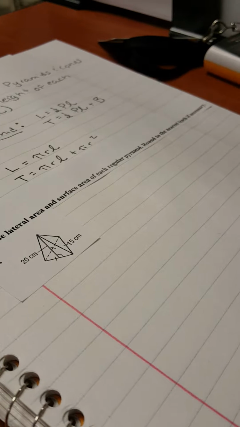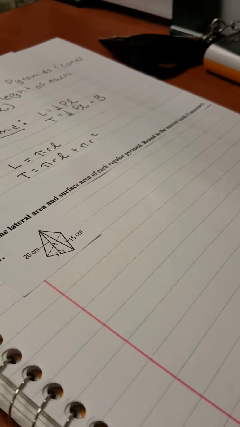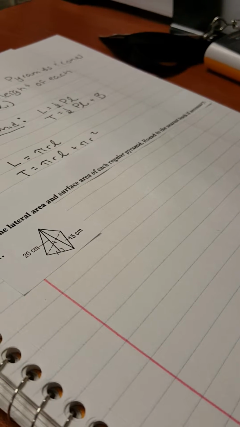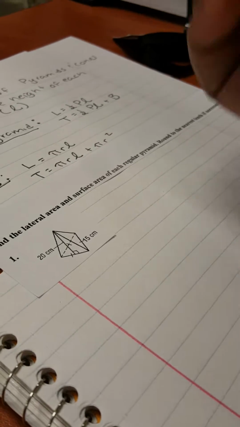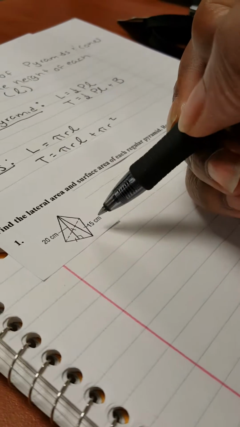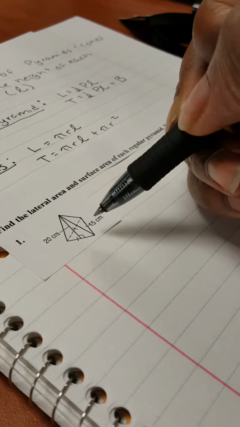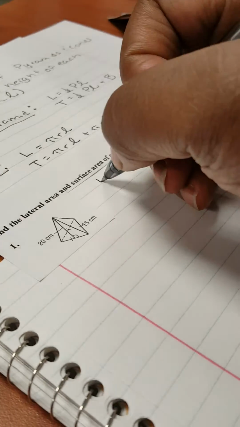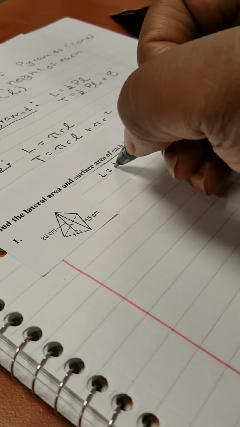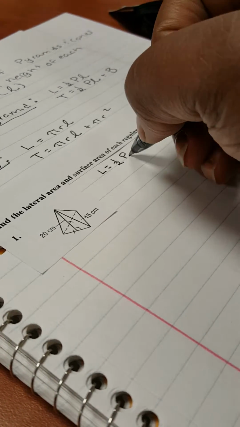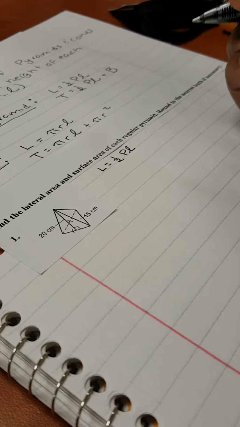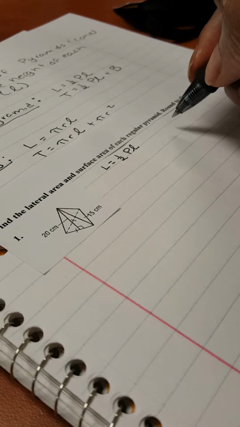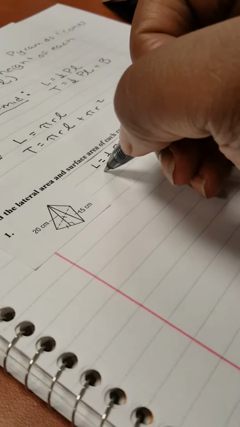All right, what shape is number 1? What type of pyramid? It's a triangular pyramid because my base is a triangle. So my formula will still be L equals 1/2 perimeter of the base times the slant height. So then I plug into my formula. L equals 1/2.